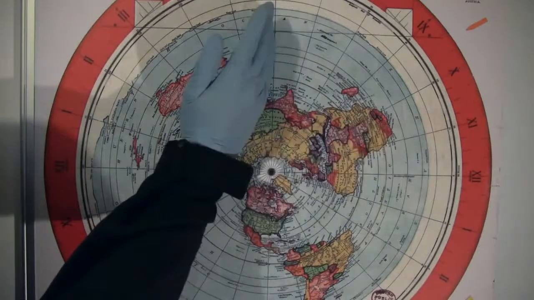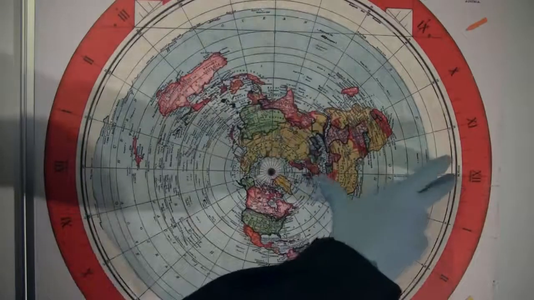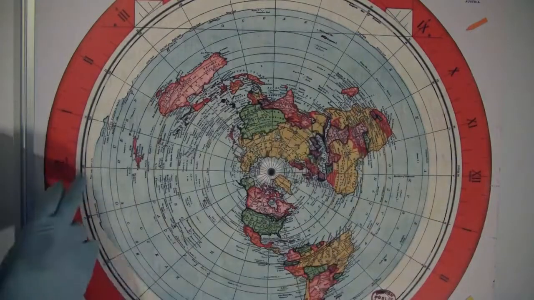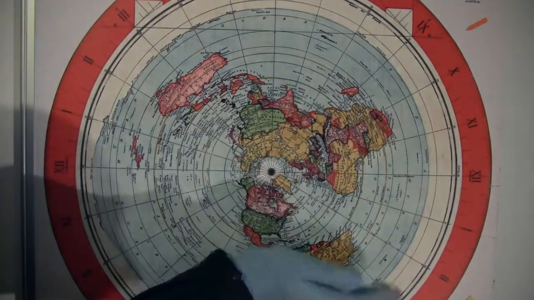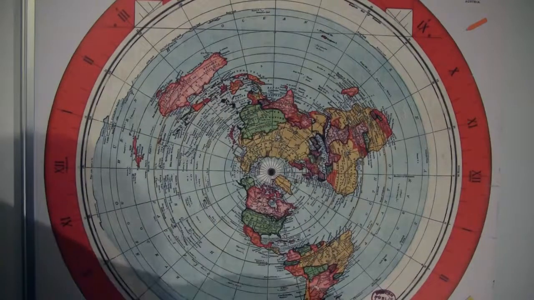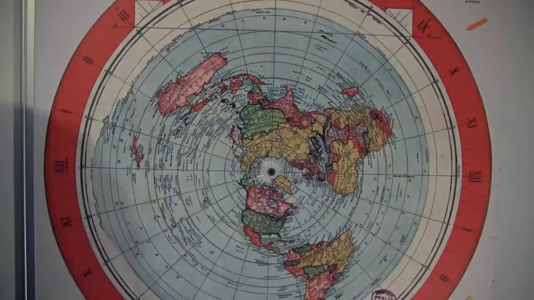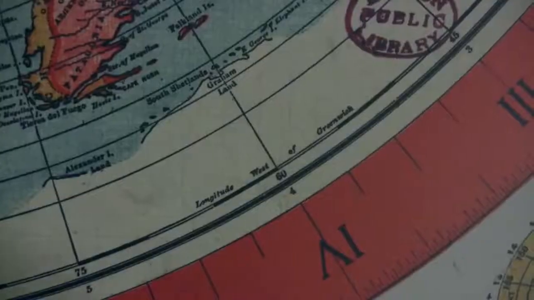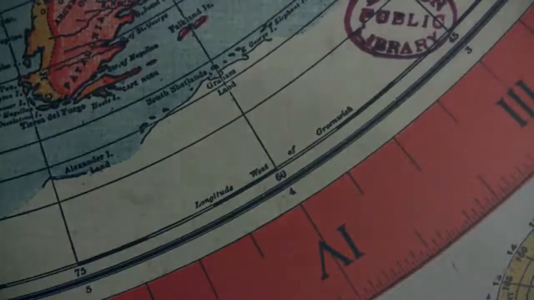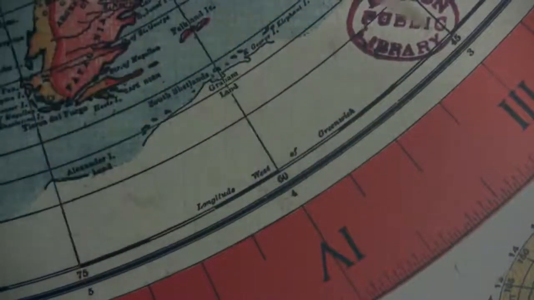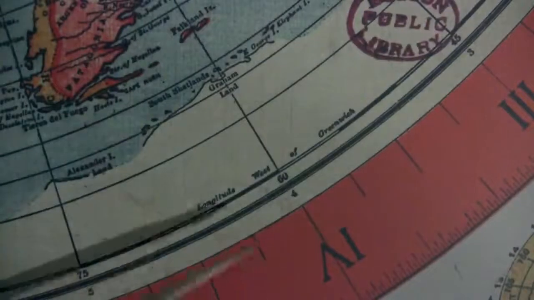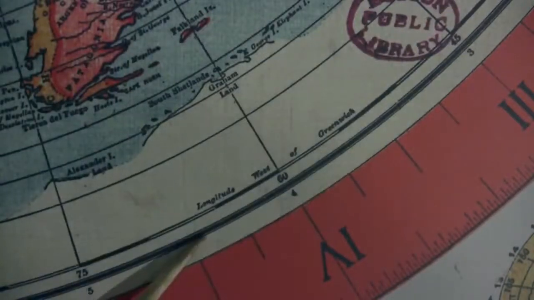This is the east of Greenwich, and from 0 to 180 degrees, this is the west of Greenwich. It's also written on the map. And clockwise is west of Greenwich. It's also written on the map.